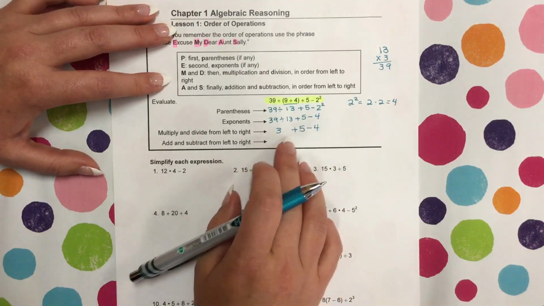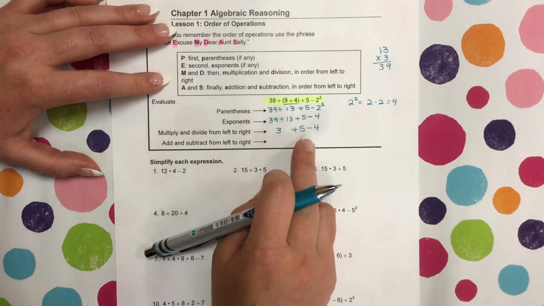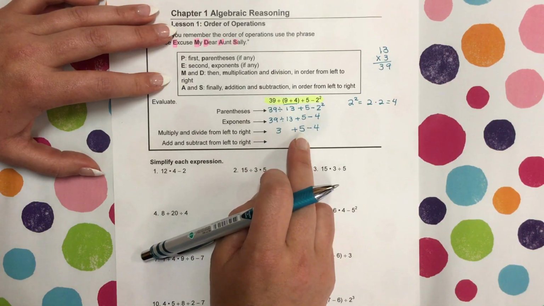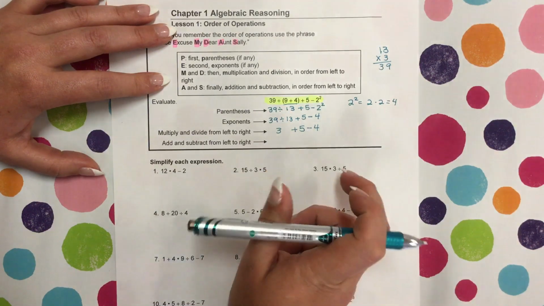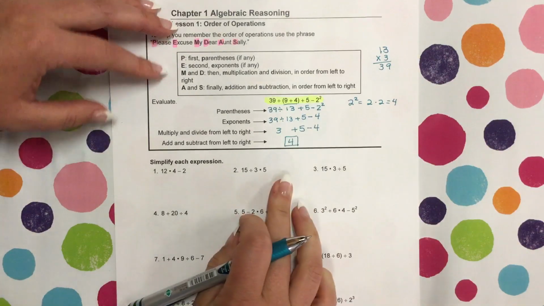Now we have the last one. We have addition and subtraction, and we just go from left to right. So 3 plus 5 is 8, minus 4 would be 4. So our answer is 4.